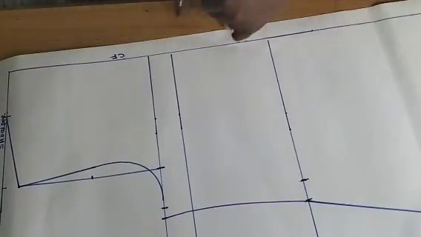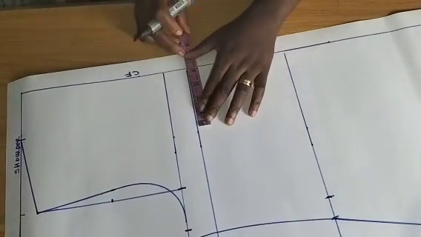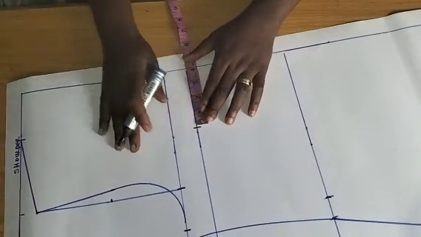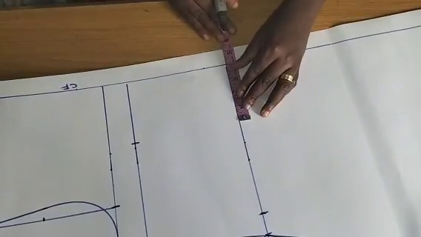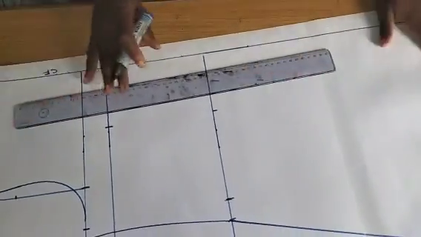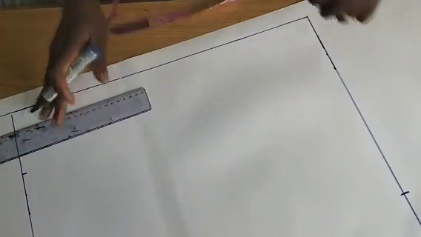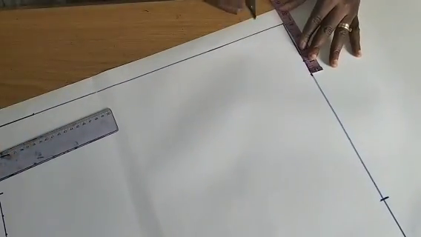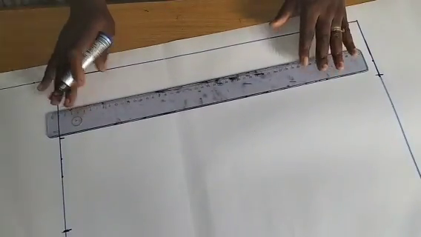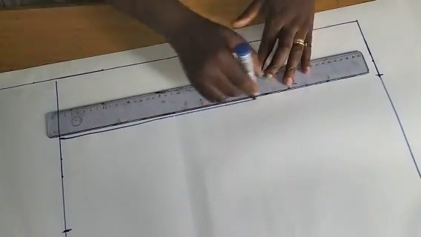Once I've added the 3 inches extension, the next thing I'll do is just to come over to my bust line and impute my bust span. So I'm imputing 4 inches, that is bust span of 8 inches. So I'll just divide by 2 and impute my 4 inches. So this is the 4 inches, and then I'll go ahead and do this.